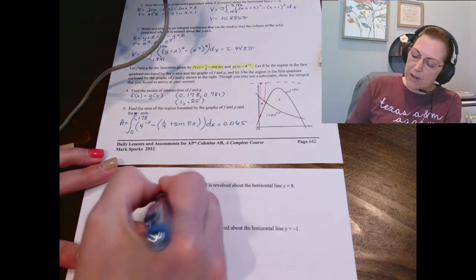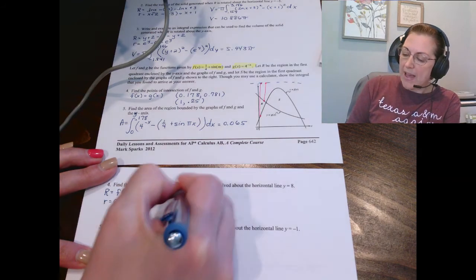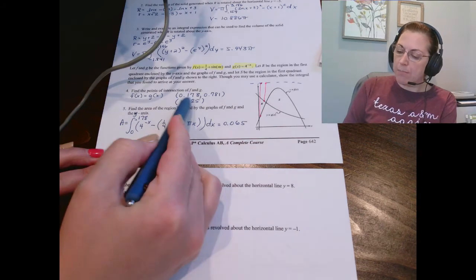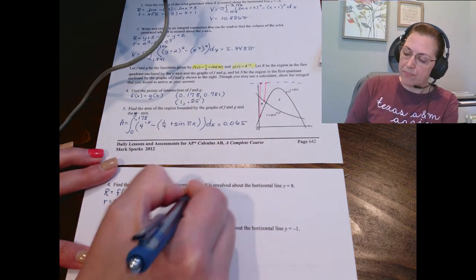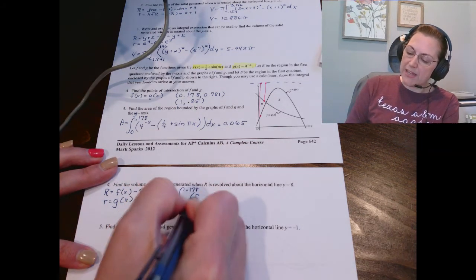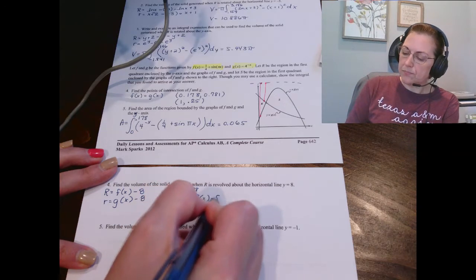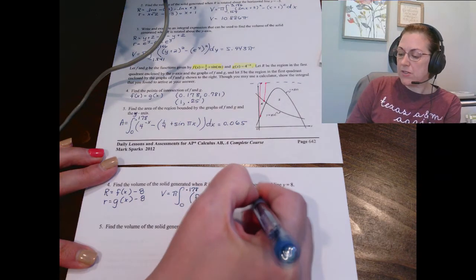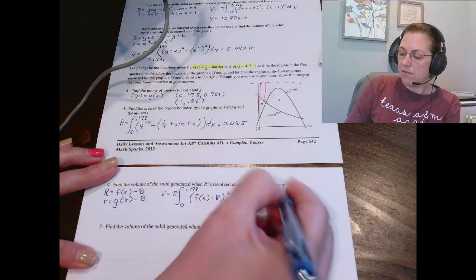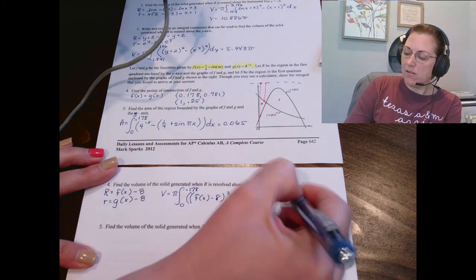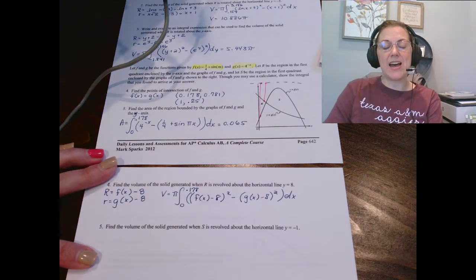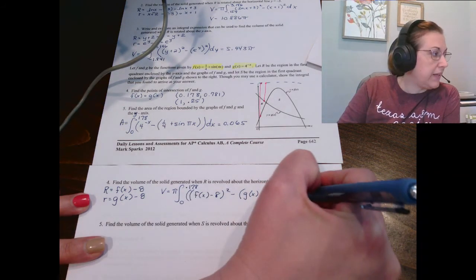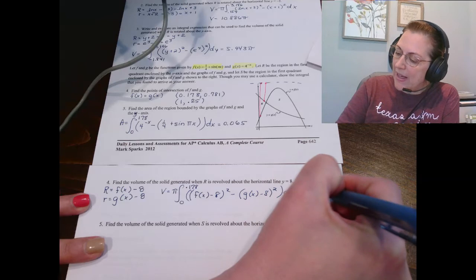And so I would write this as an integral. My bounds are for the region of R, which are 0 and 0.178. And then I have my big radius squared minus my small radius squared. And let's see what we get for that integral. And for that one, I get 0.948 pi.